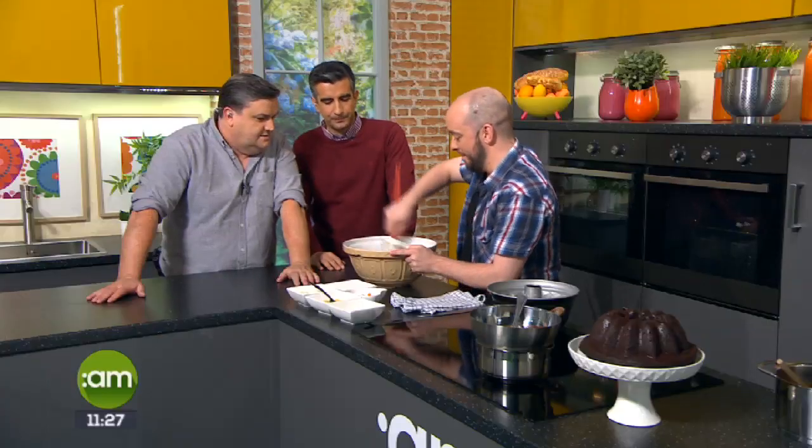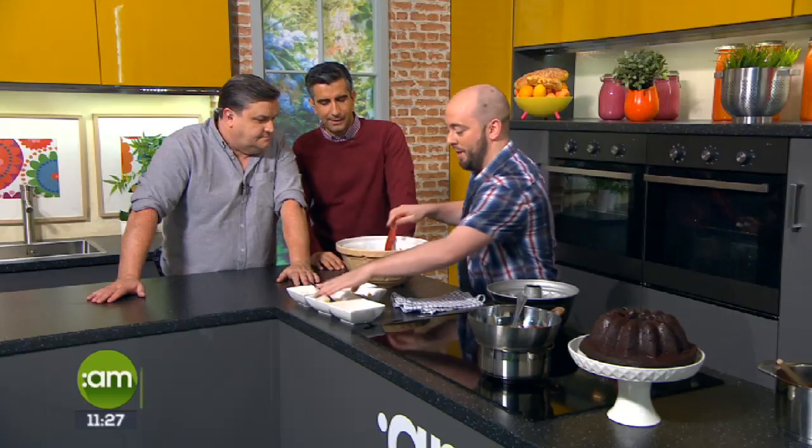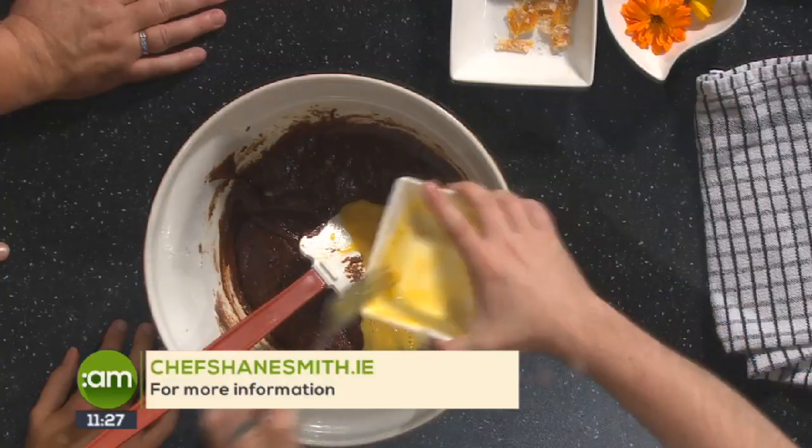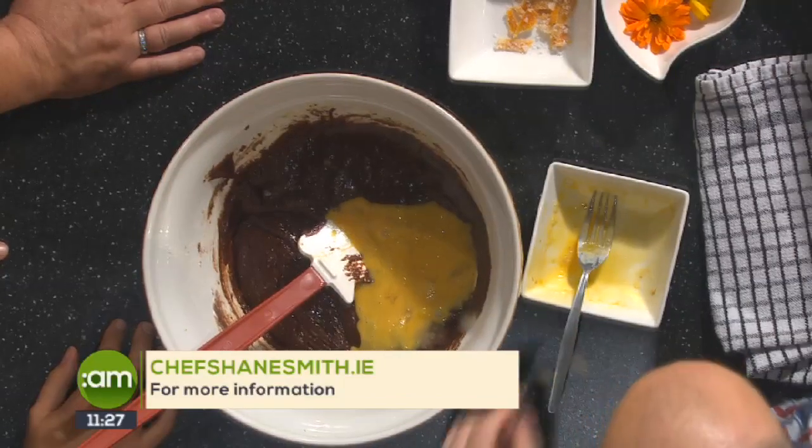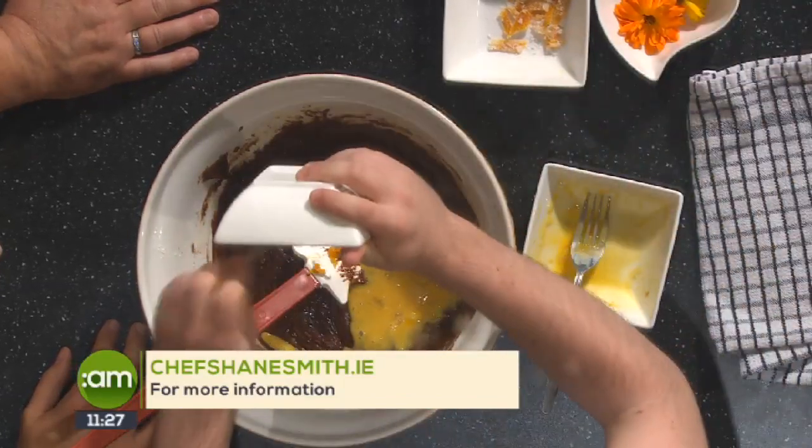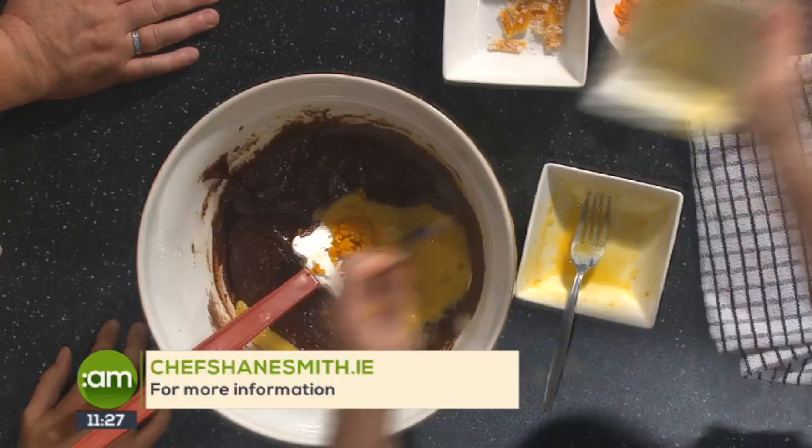Relax. So now this is all combined together. What we're adding in here is just some egg. Looks great. How many eggs? Just one? There's two in that one. Two eggs, yeah. We have some orange zest. It's completely up to yourself. If you're not an orange fan, leave it out. You don't need to put it in.